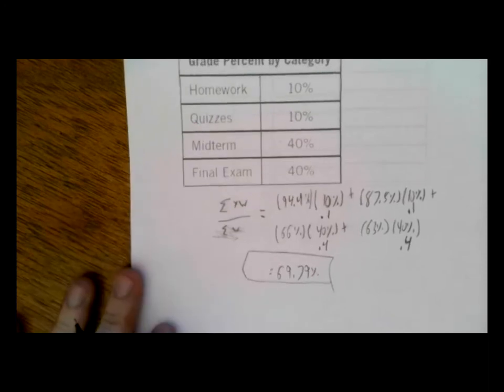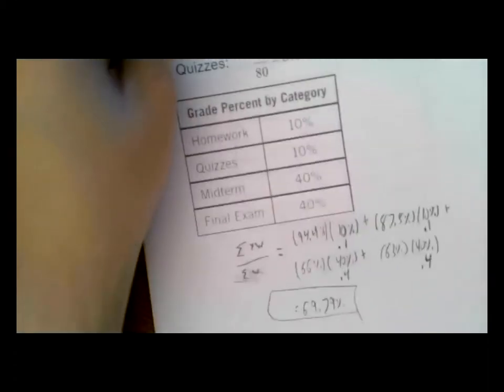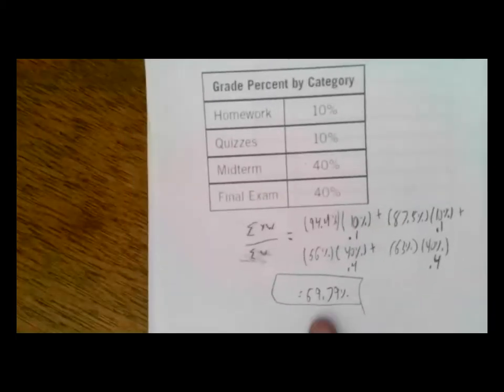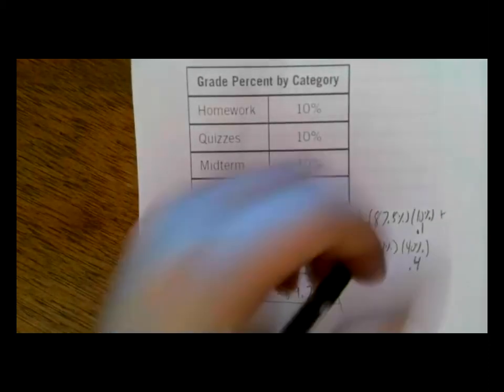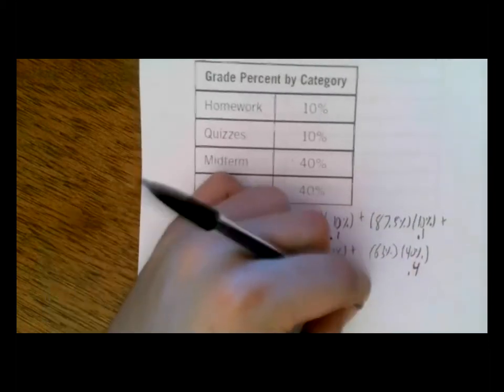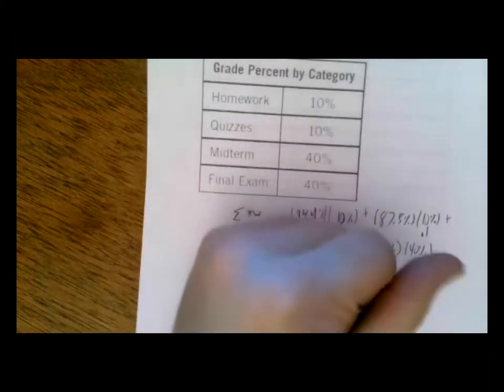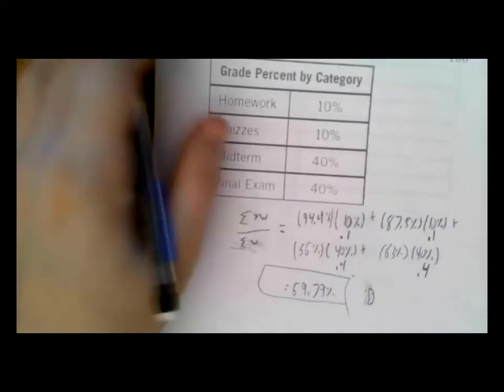So if we go back to the question, it says find the student's percent, which we did. And then it also says find the letter grade in the class. So if I look at this, it looks like he's below a 70, but he's above a 60. So this student should receive a D. But I know some teachers round to the nearest percent, which would be a 70, so they might get a C minus, just depending on the instructor.